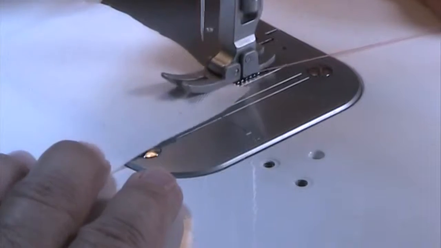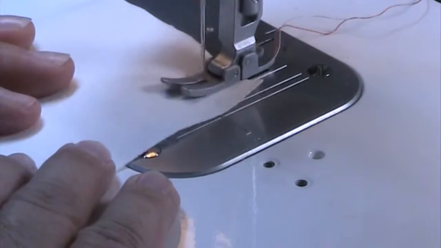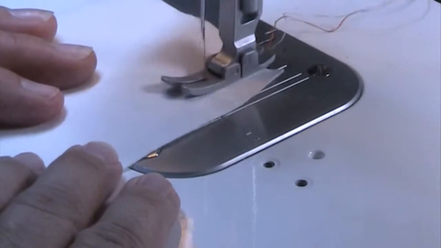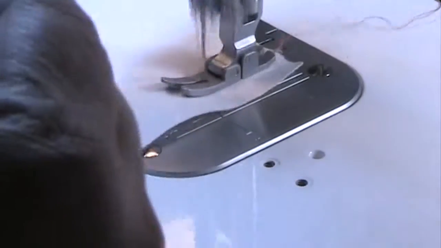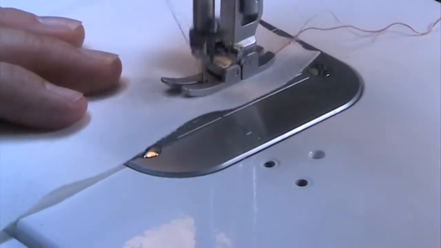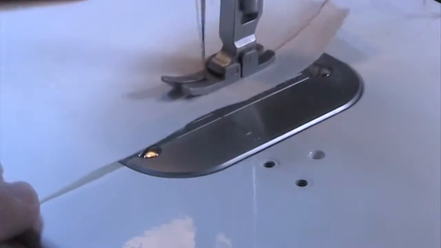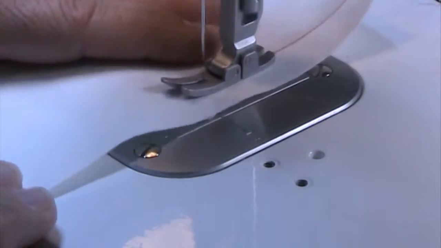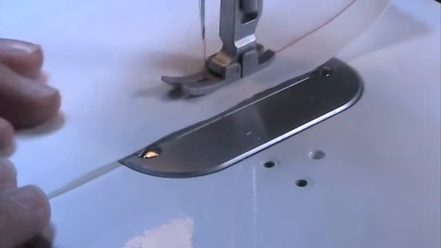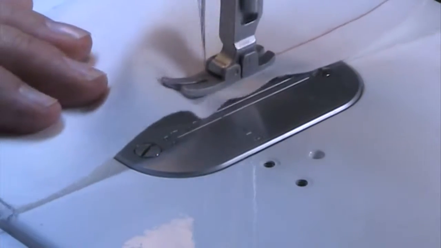As you can see, my fabric is not moving through my machine quickly because I'm making a very small stitch. And I'm going to stitch all the way through. I'm going to make it a little bit faster so that we're not wasting video time.